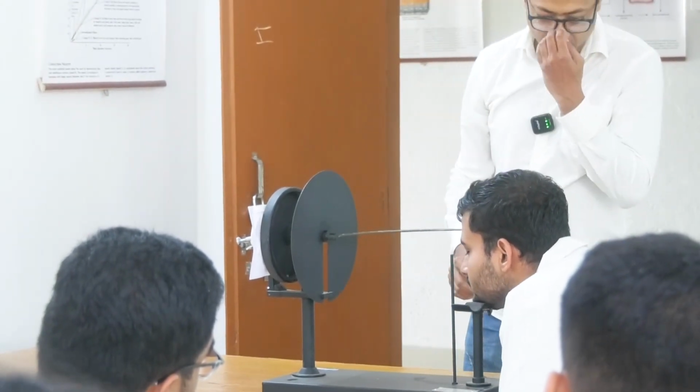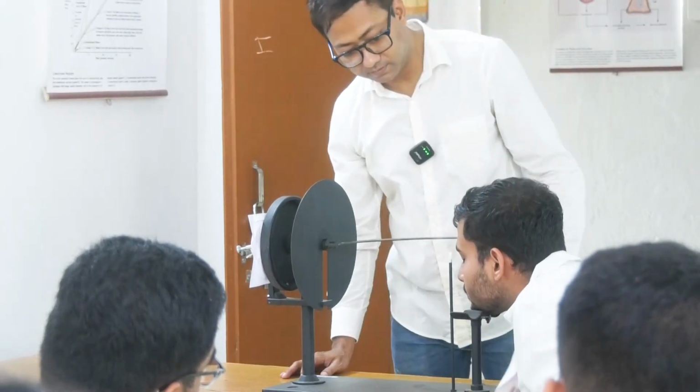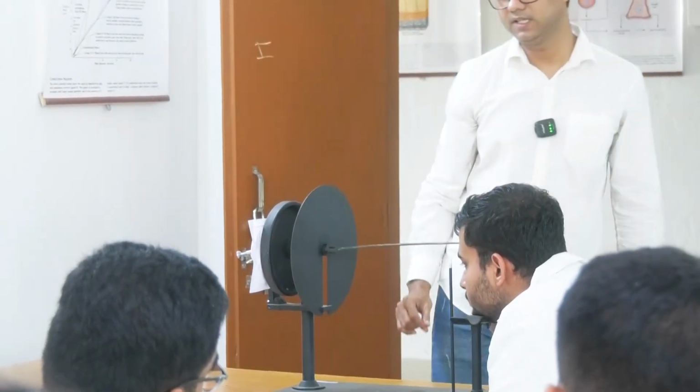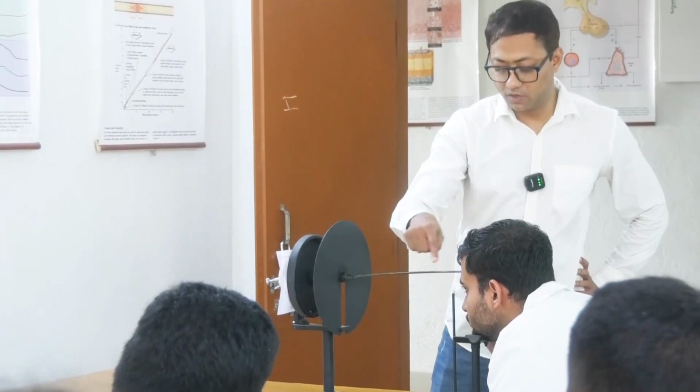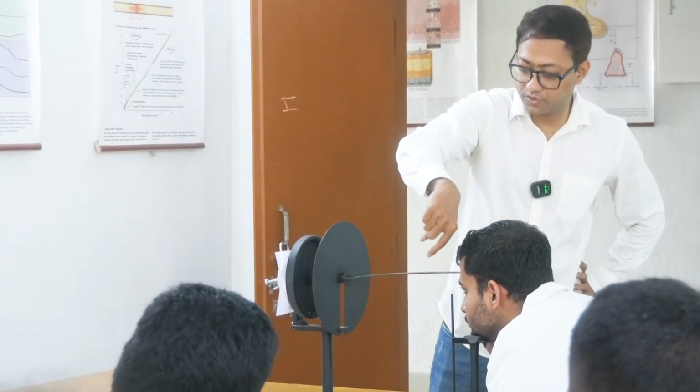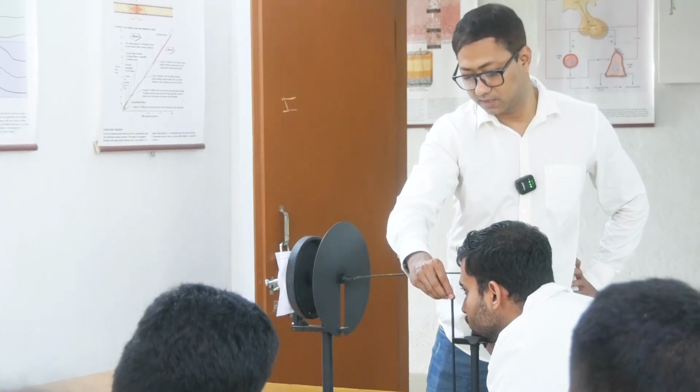Because I will test the left eye, the right eye will be closed, okay? This white object will be at the level of the patient's left eye, as I am going to test the left eye, right? Now the patient will look towards this white object, not this side. The patient will look straight at this white object.